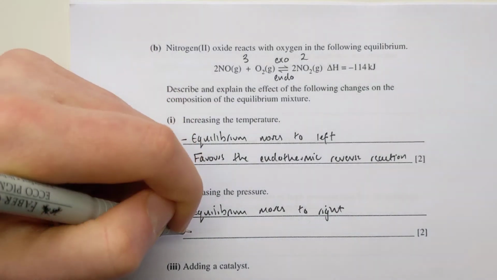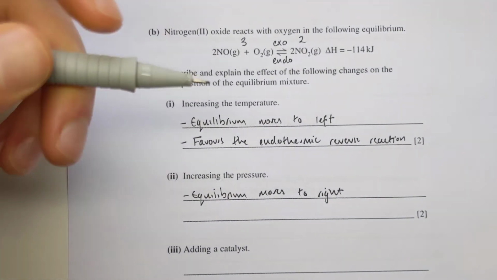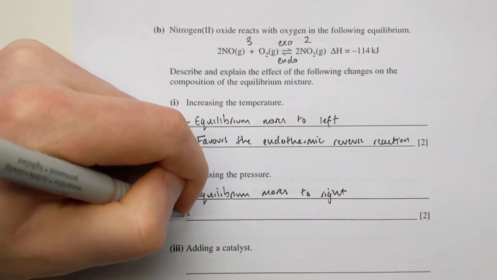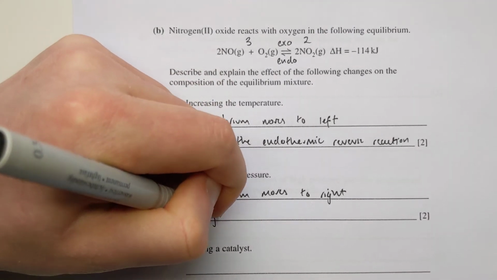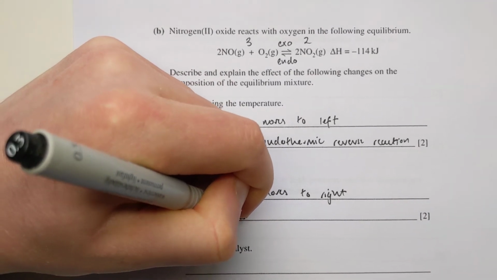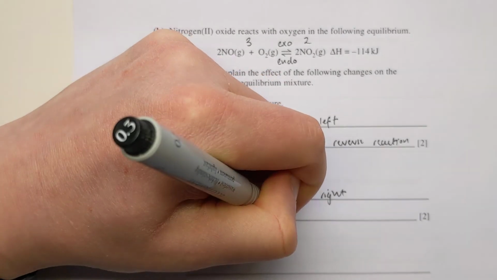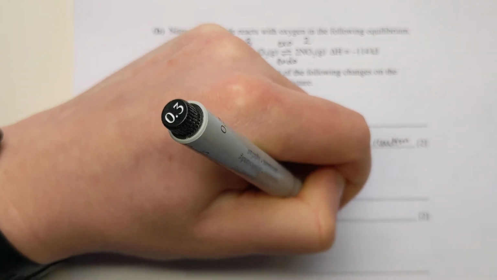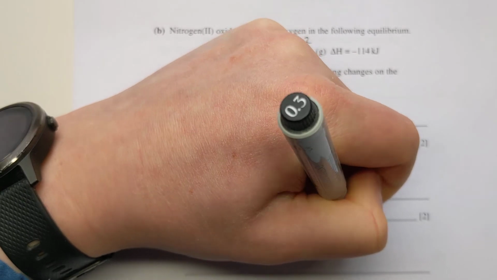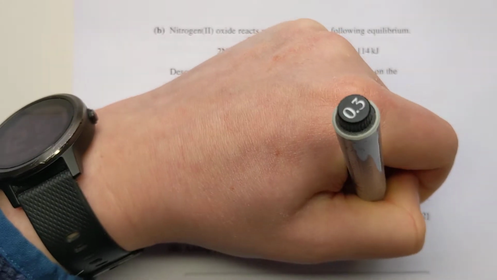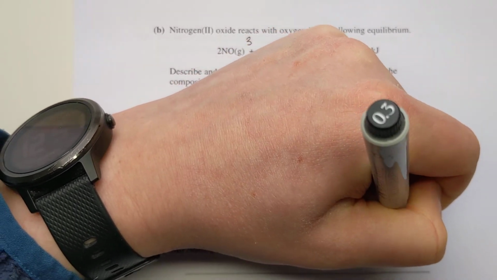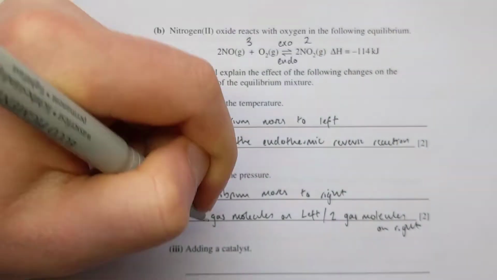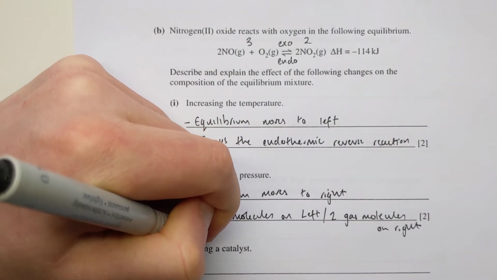And again, I always think it's good practice to actually explain what your numbers are for left and right hand side. So 3 gas molecules on the left. And there's only 2 on the right. And therefore you're favouring the side with fewer molecules.